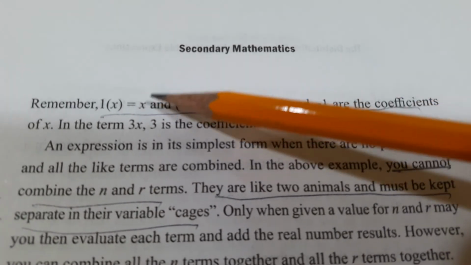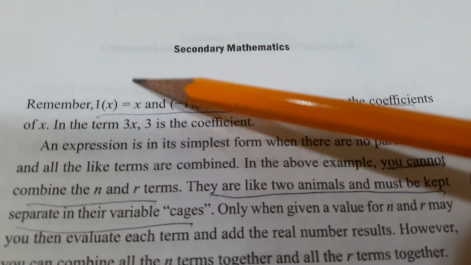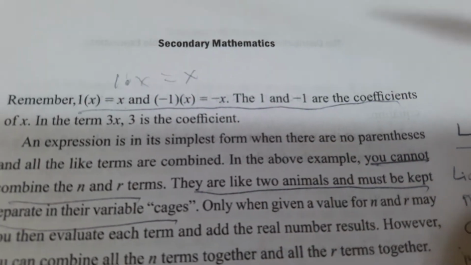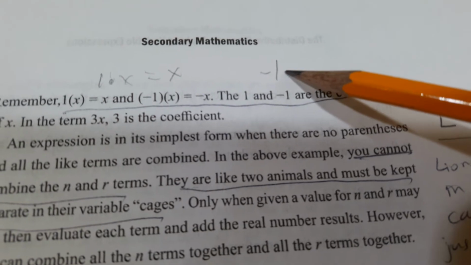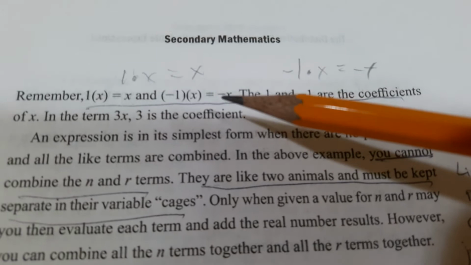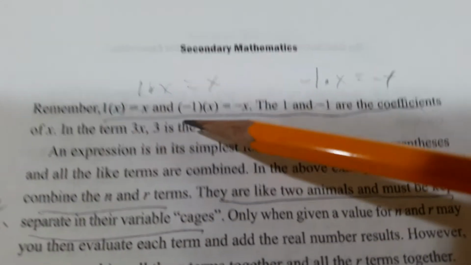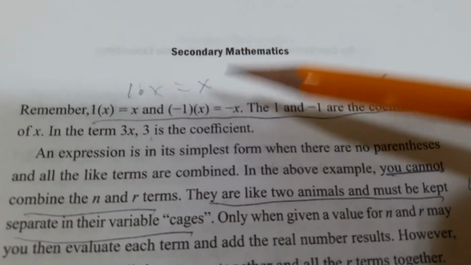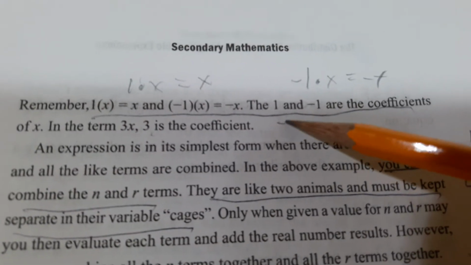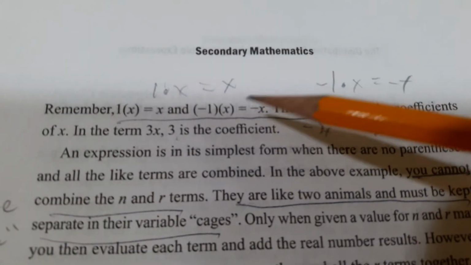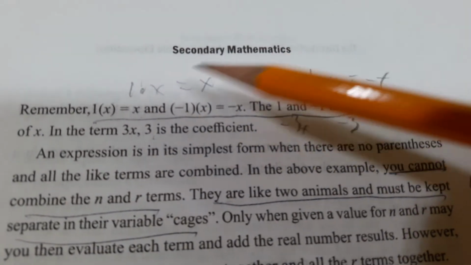So when we just have written x, remember that 1 times x is the same thing as x, right? And that negative 1 times x is the same thing as negative x. So whenever we have x alone or a number alone like n, the coefficient is 1. It's either going to be positive 1 or negative 1, depending on if there's a negative or positive in front of that x. Whereas the coefficient of 3x is 3, or the coefficient of negative 3x would be negative 3. But with just x, it's going to be either positive or negative 1.